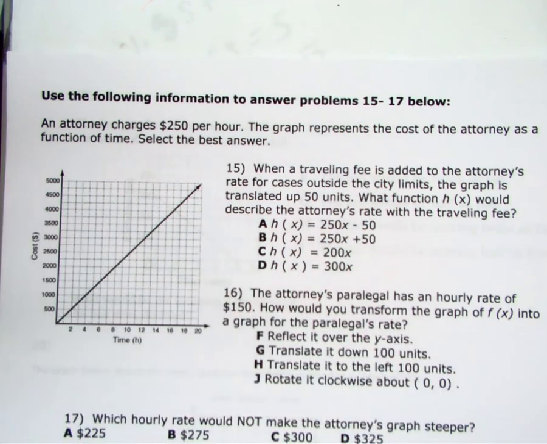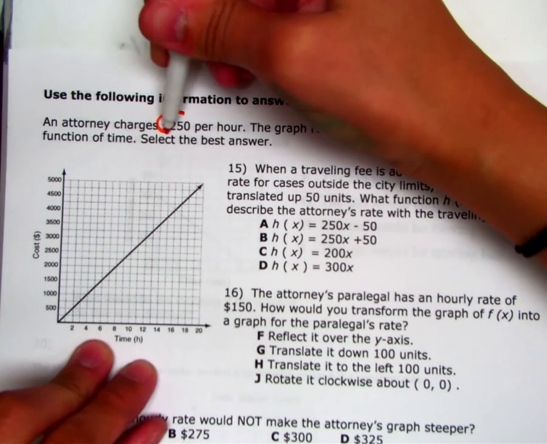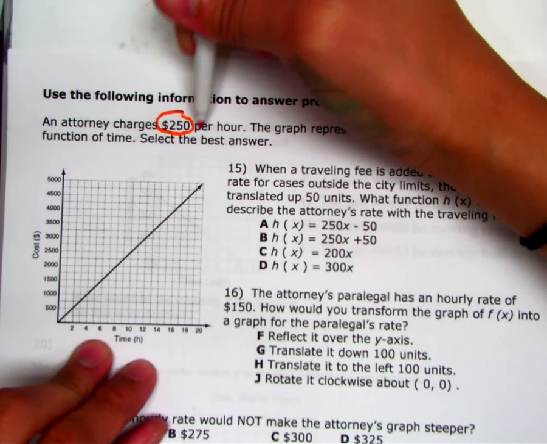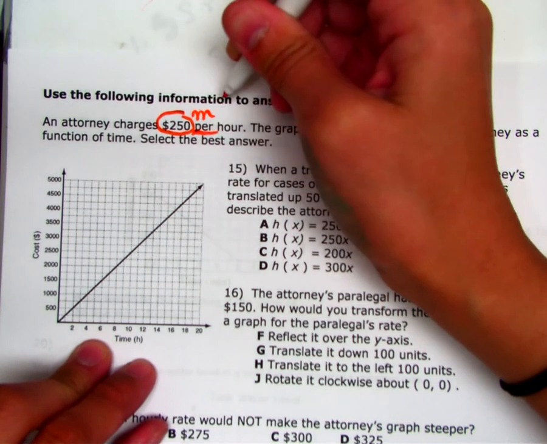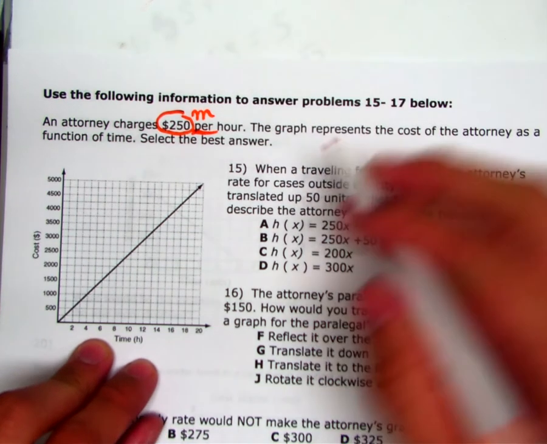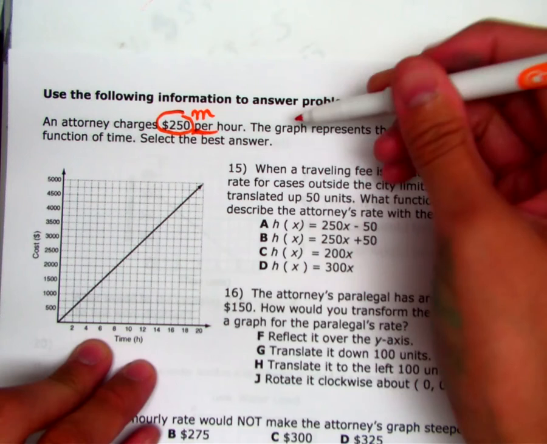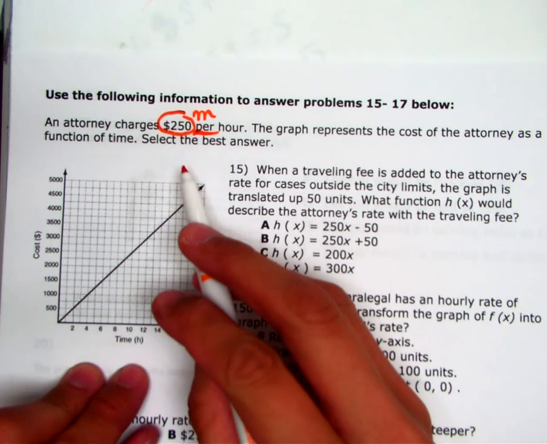Alright, let's read. An attorney charges $250 per hour. Oh, per? That's a rate. In my linear equation, my rate is my slope. Rate and slope are the same. Okay. So the graph represents the cost of the attorney as a function of time. Select the best answer. Alright, number 15.